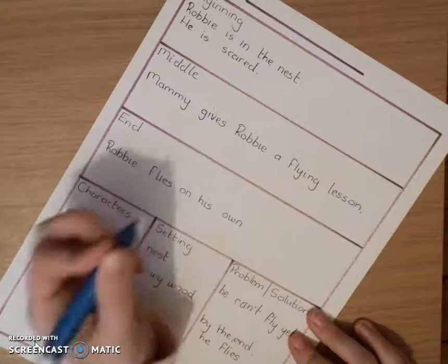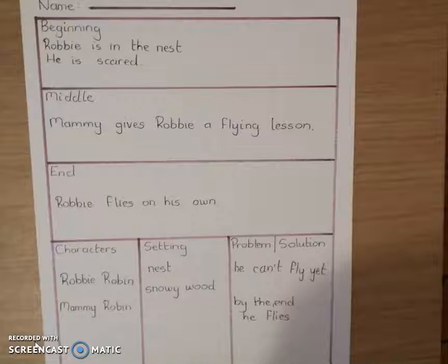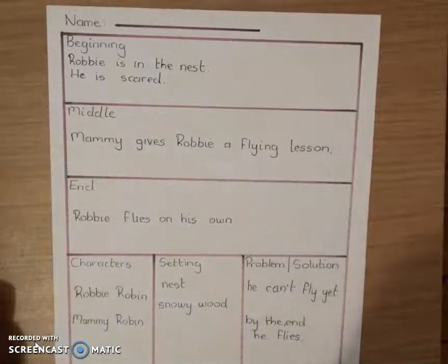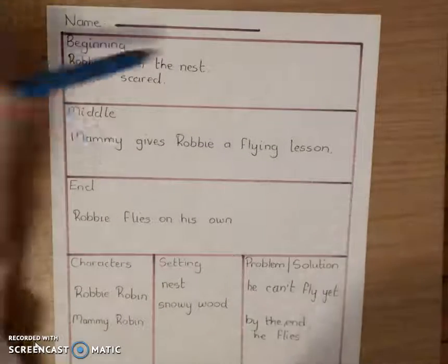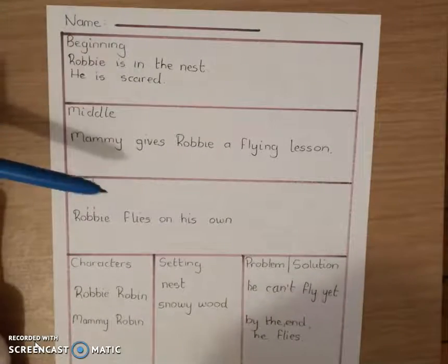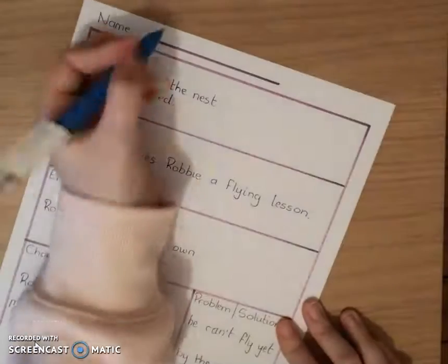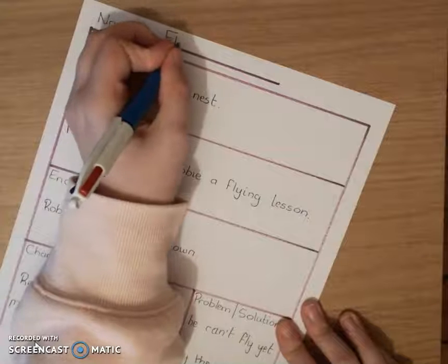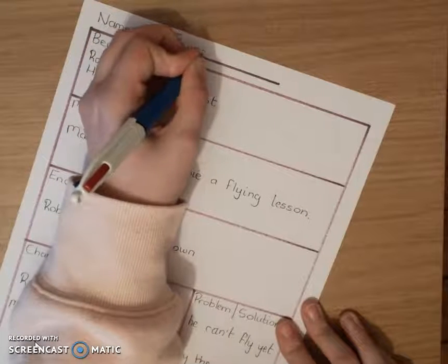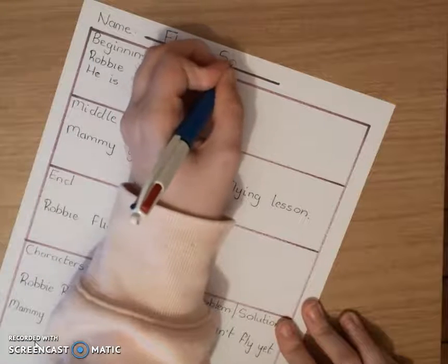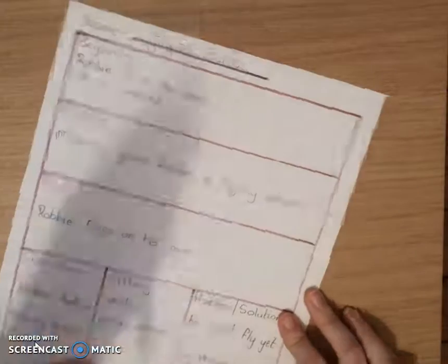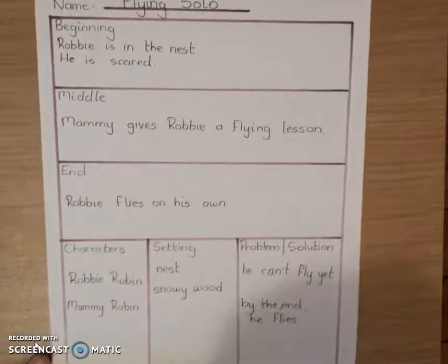Now, I know I'm writing lots of words on this sheet, but you might be just writing one word or drawing a picture. I'm just showing you how I would plan out my story. Now, finally, when I have all of this done, I have to decide a name for my story at the top. So I'm going to call my story Flying Solo, because Robbie is learning to fly all on his own.